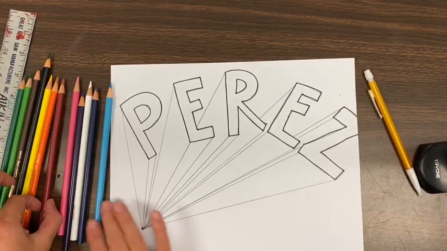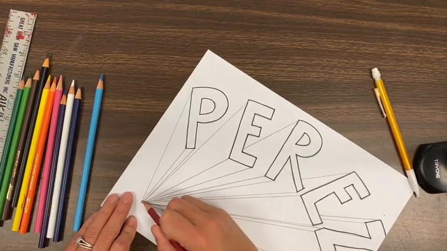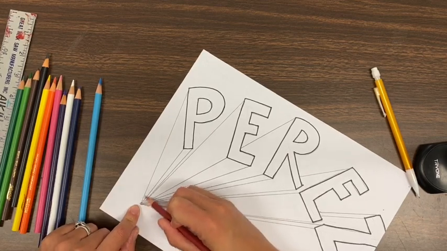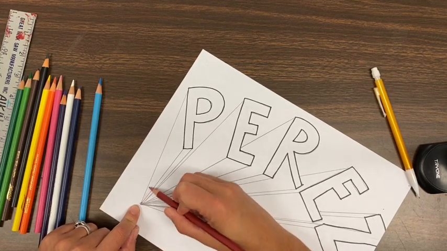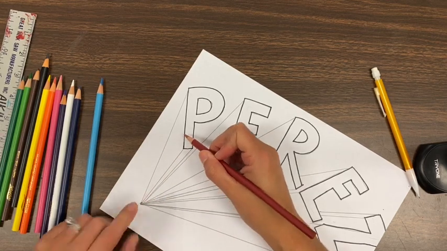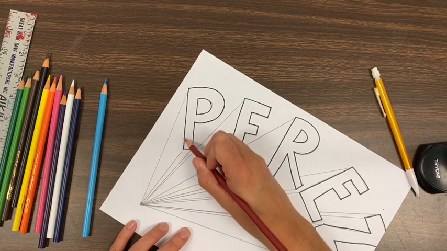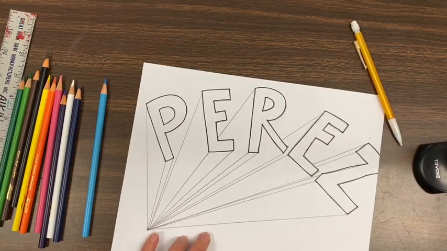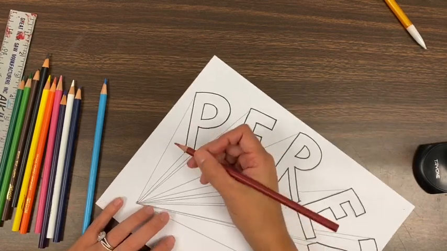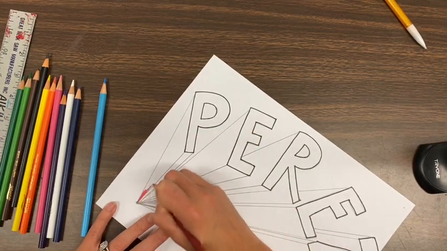So I'm gonna pick this red one, and at this corner right here where the P is kind of popping out from the vanishing point, I'm gonna go really, really dark. And then we're gonna go through values. So it goes from dark to light, or you can go from light to dark. I kind of wanna do dark, and then it gets lighter. Or you can do it the other way around too. Doesn't matter. So I'm gonna come here in the corner, push really hard.